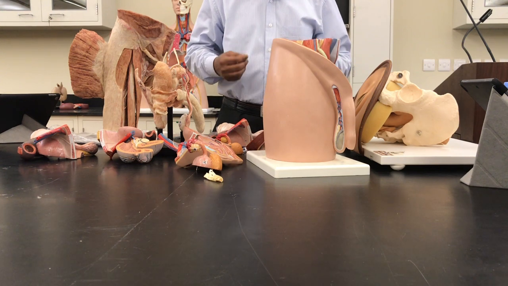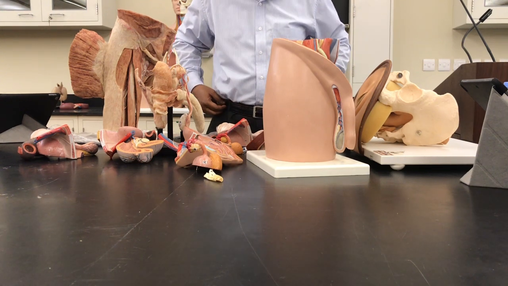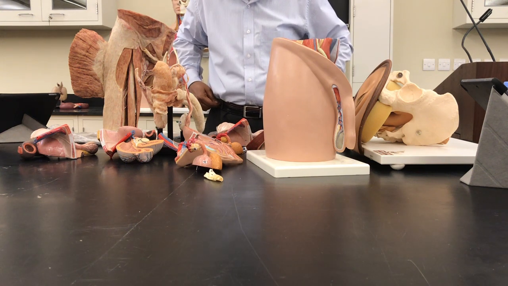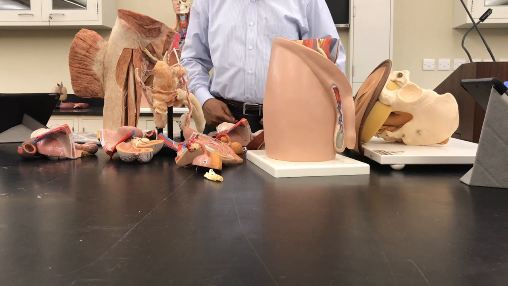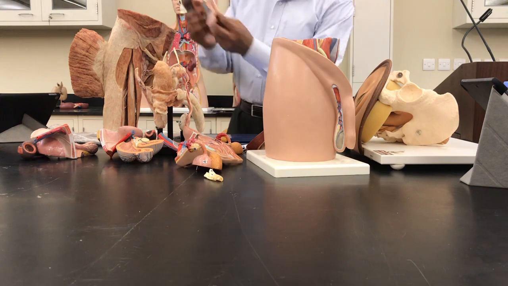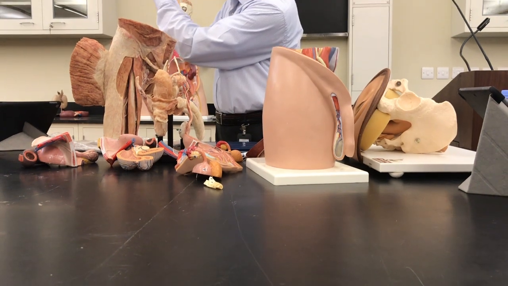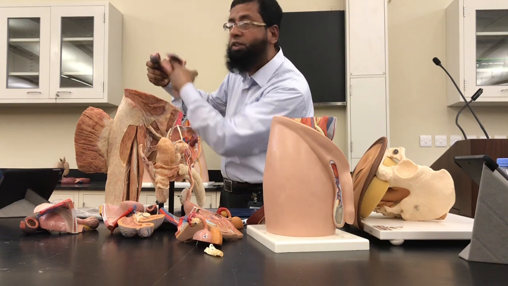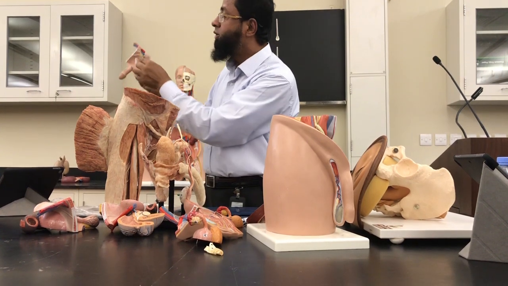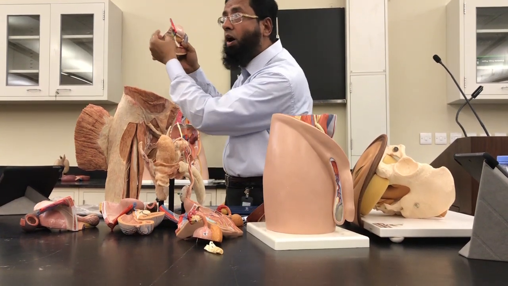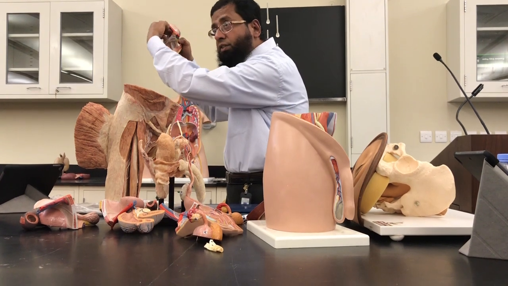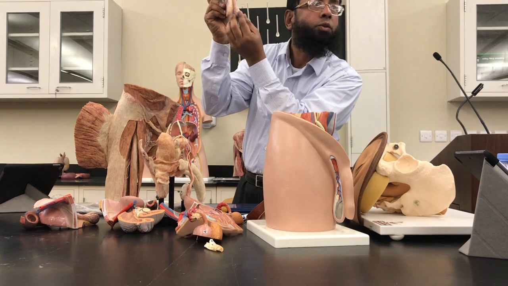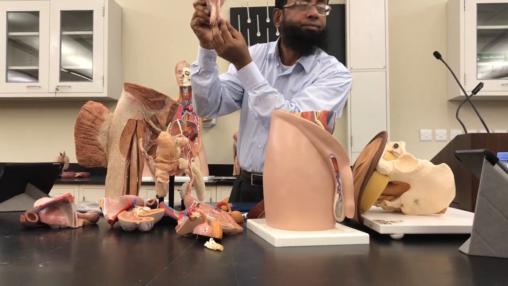The inguinal canal is the continuous passage. Inside we have the deep inguinal ring. Outside is the superficial inguinal ring. This is the superficial ring. All these structures are traversing through the inguinal canal, going down to have a location here.